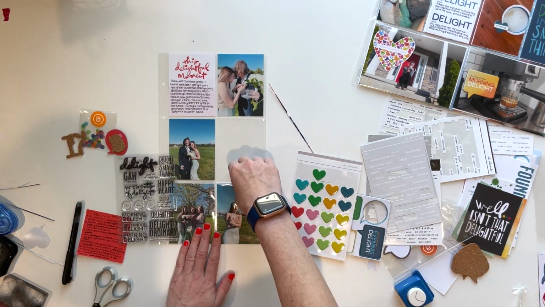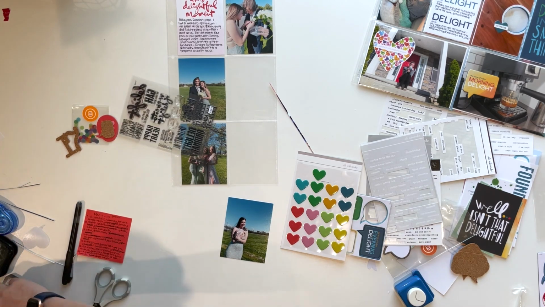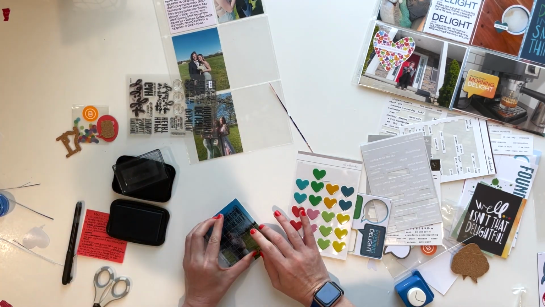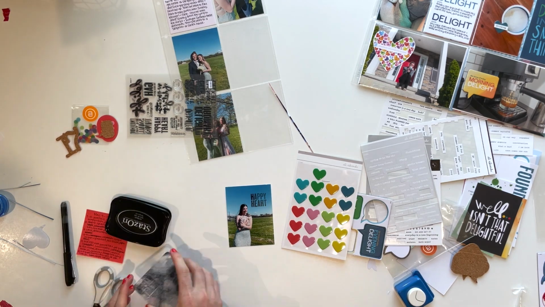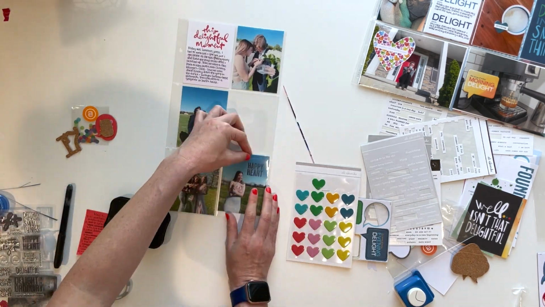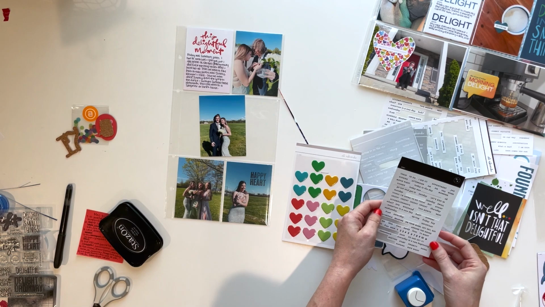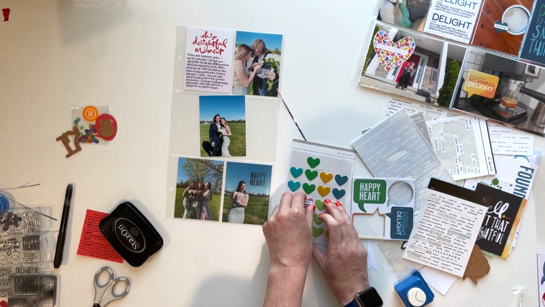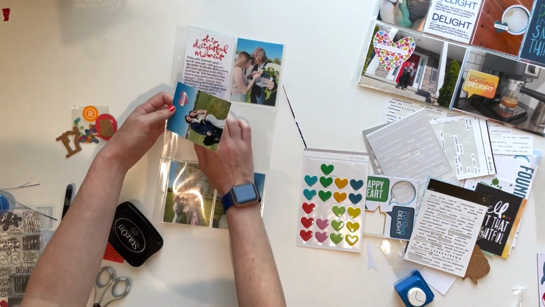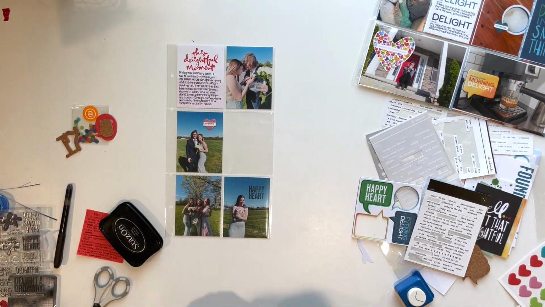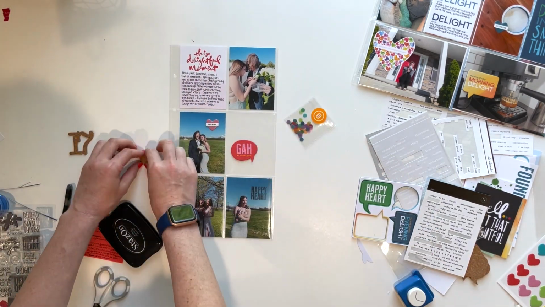First, I decided to do a little bit of embellishing on these photos. I add a stamp to one of them, and then I go ahead and add another heart with a word phrase strip on that photo of my daughter and her boyfriend. Just a few simple embellishments that coordinate across the spread so that everything goes together.